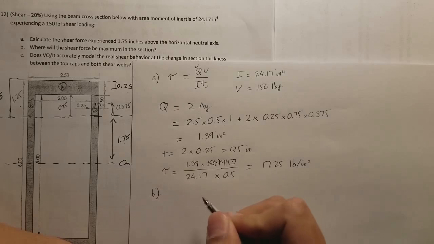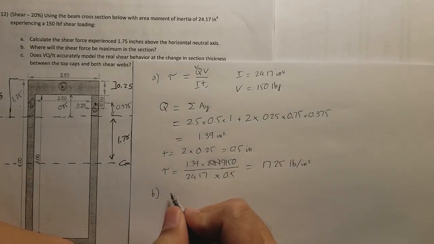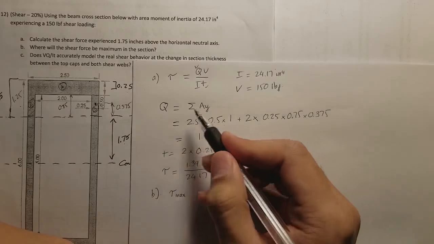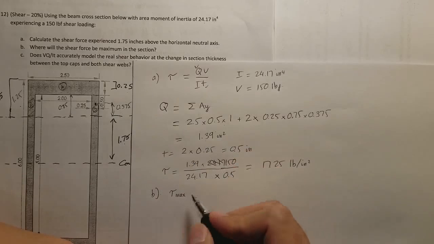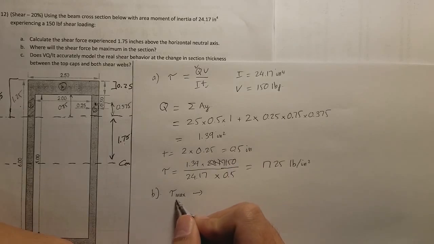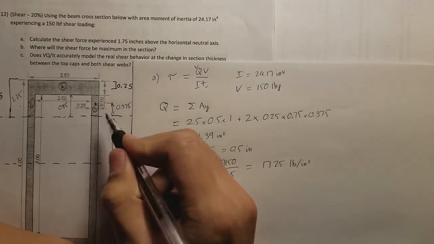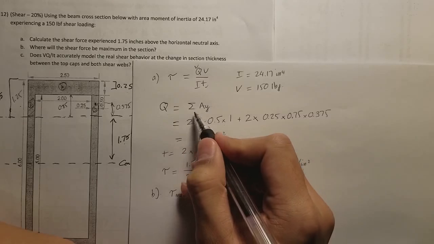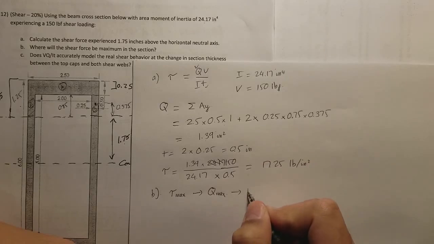For part B, where will the shear force be maximum in the section? So you want to find the maximum shear, and remember the shear depends on the Q, which depends on where you are calculating the shear force. So in order to get the maximum shear, you want to get the maximum Q. And if you look at the formula for Q, which is equal to the sum of AY, maximum Q is going to happen at maximum Y.